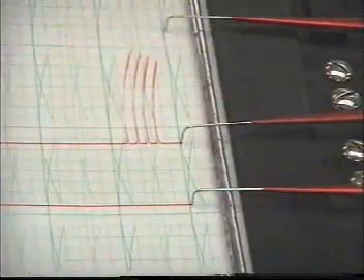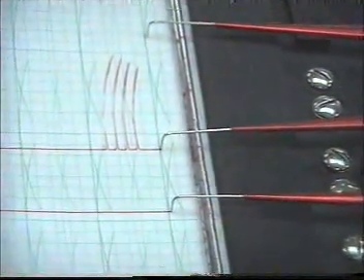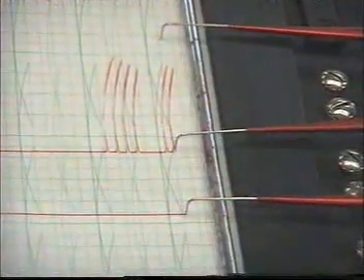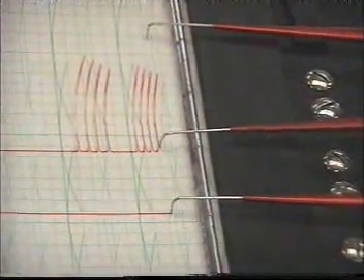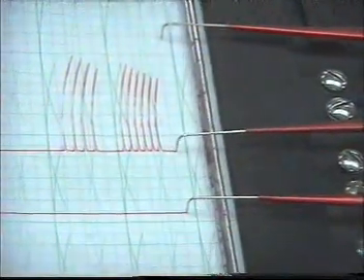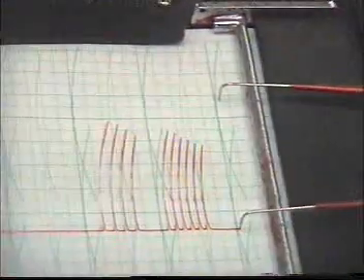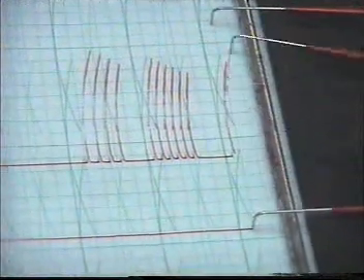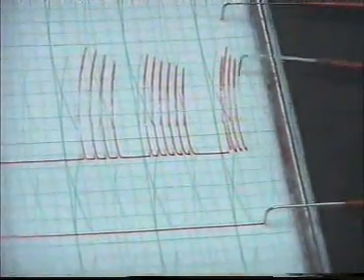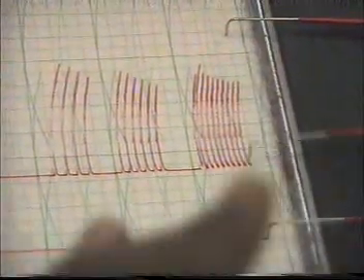Then we increase the frequency to 2 every second. So it's coming close. Then we increase to 3 every second. The contraction becomes more fused.